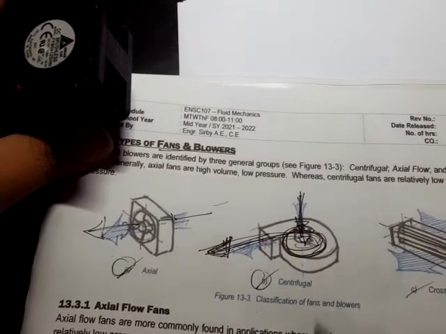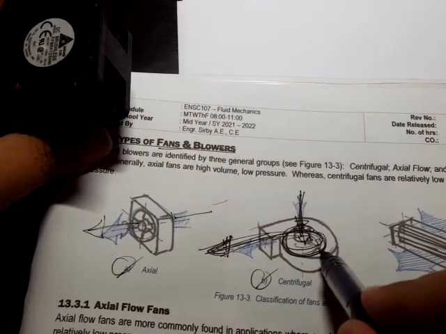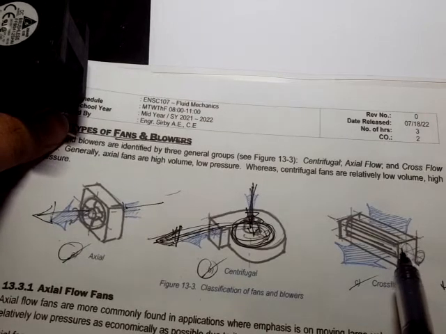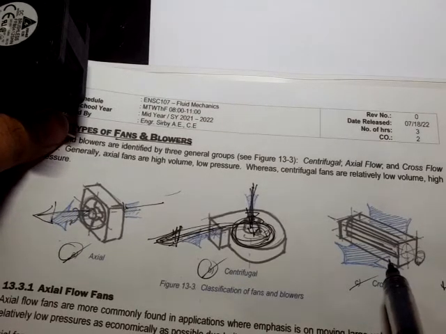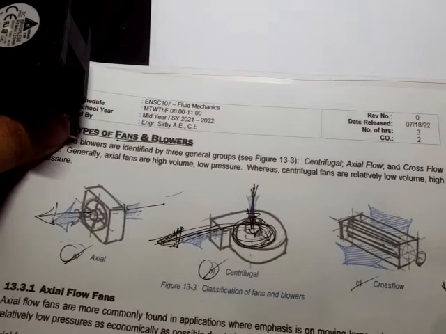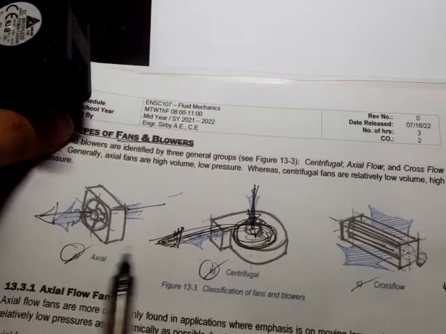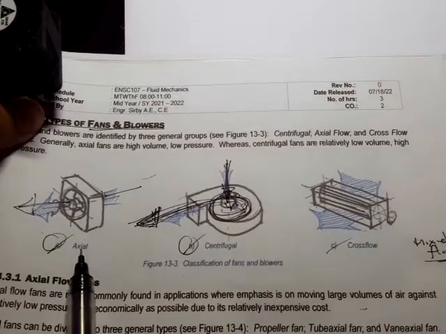Right. So again, there must be an impeller right here, and for the cross flow, basically it's just changing the direction. And for the mixed flow, that refers to the mixture, something like a hybrid between this axial and the centrifugal.